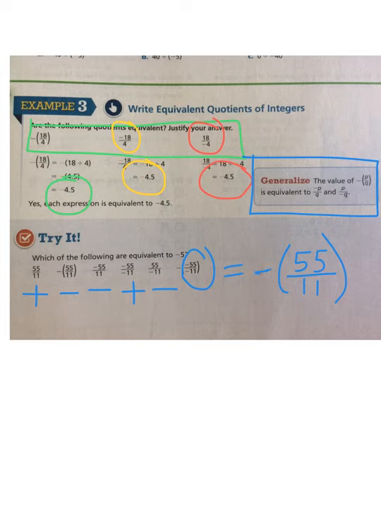I still have my negative outside the parentheses. I only dealt with inside the parentheses. And so this answer would also be negative. So if we circle the ones that are going to give us a -5, it is the 4 that we labeled negative.